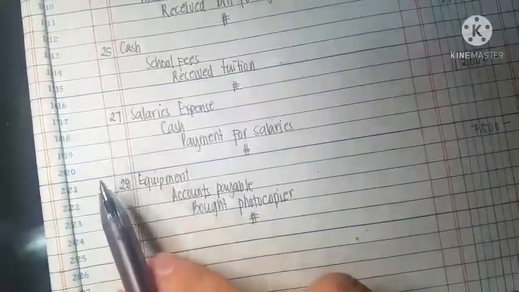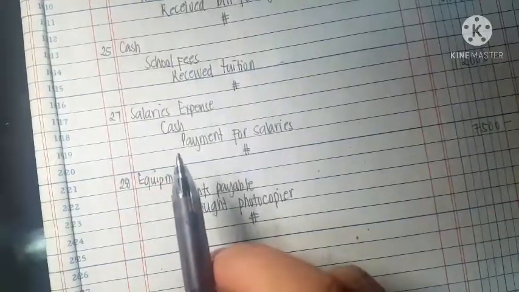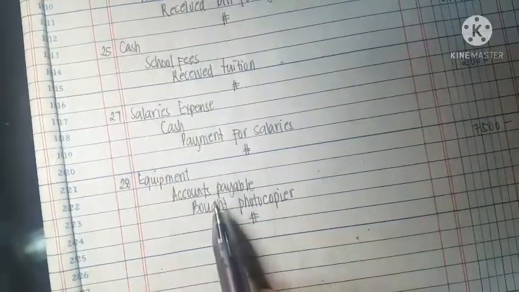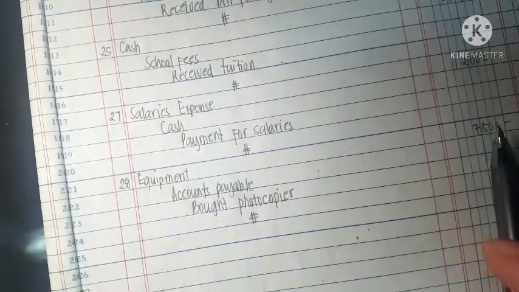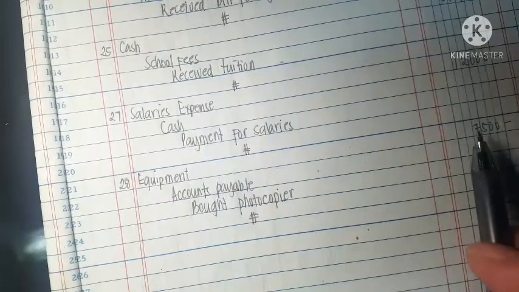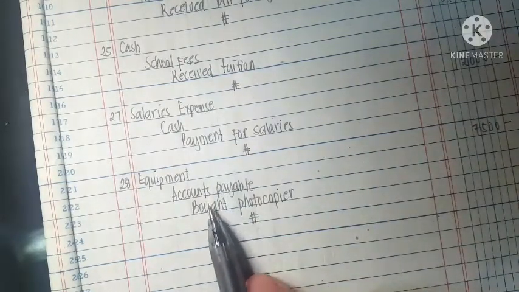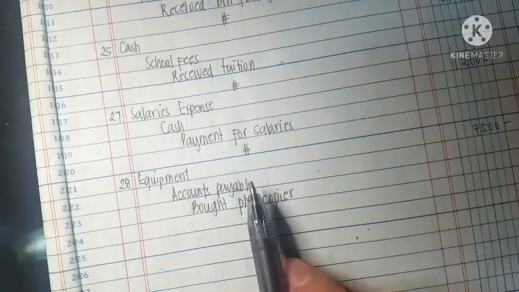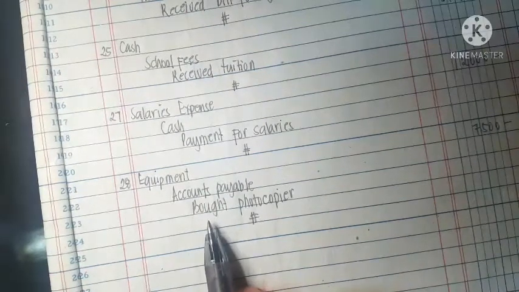On October 28, 2020, there is an increase in assets, particularly equipment. So we debit equipment for 7,500, and there is a corresponding increase in liabilities, particularly accounts payable. So we credit accounts payable for 7,500. Explanation: bought copier.